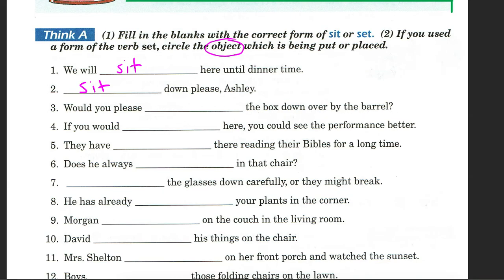So who are they asking to lay down? Are they asking a person to do it themselves, or asking a person to do it to something else? Would you please blank the box down over by the barrel? Since they're asking this person to lay down the box, so they're doing it to something else, you would say set.